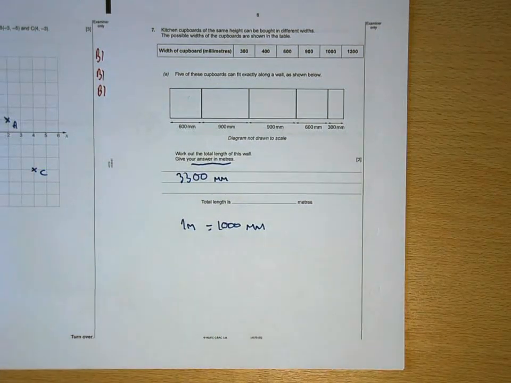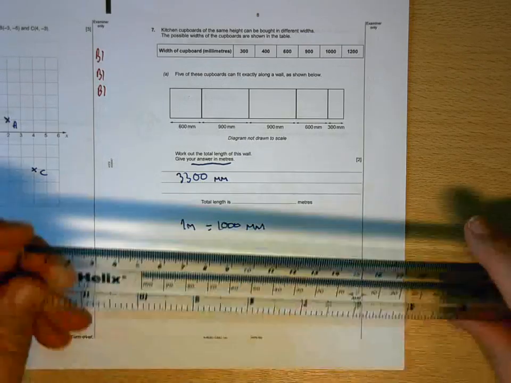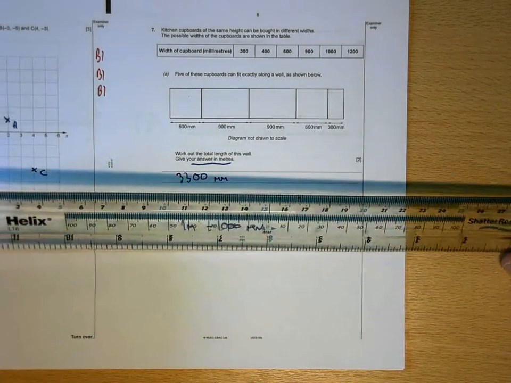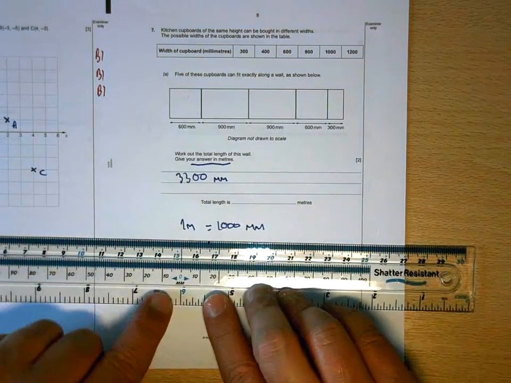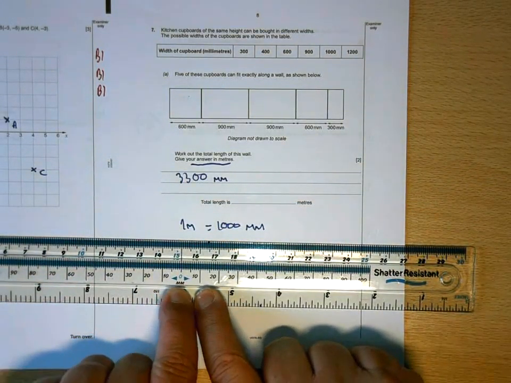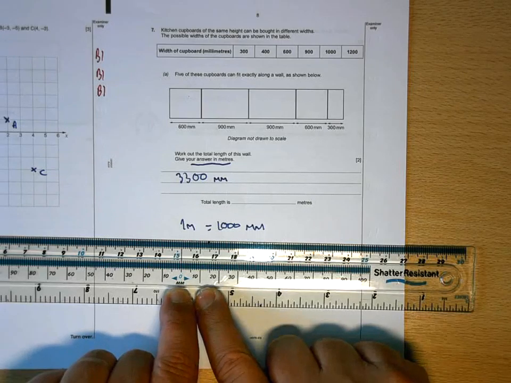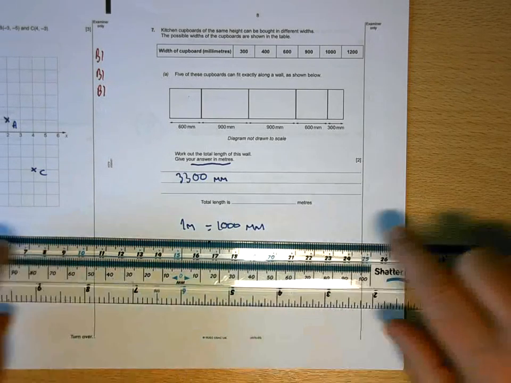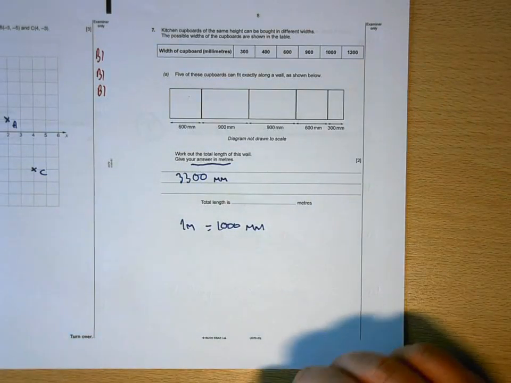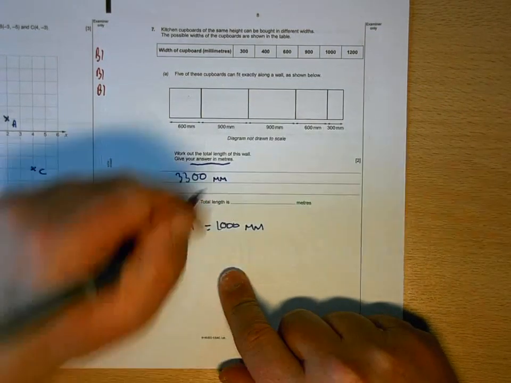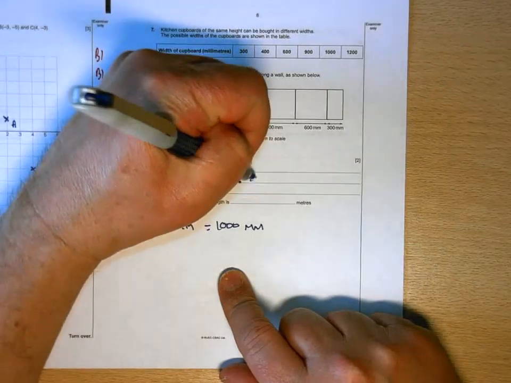Okay, and if you can't remember the relationship, hopefully you can see here on your ruler, 1 centimeter is 10 millimeters. So there's 100 centimeters in a meter, so there's going to be 1000 millimeters. So you need to divide that by 1000 to turn it into meters.